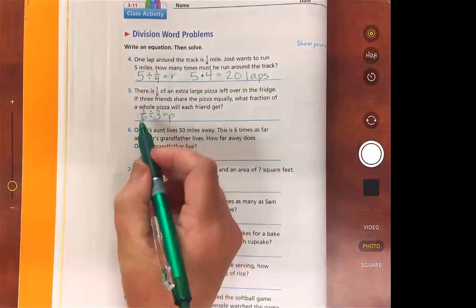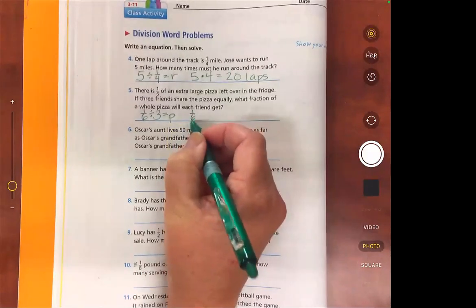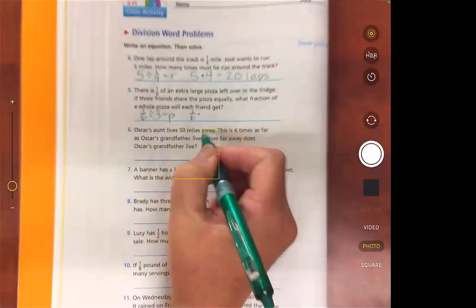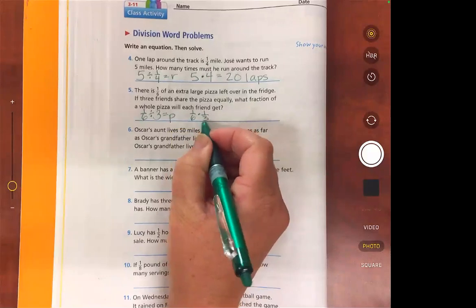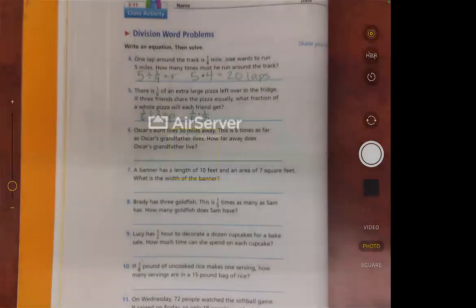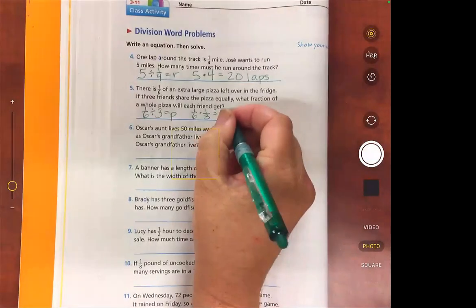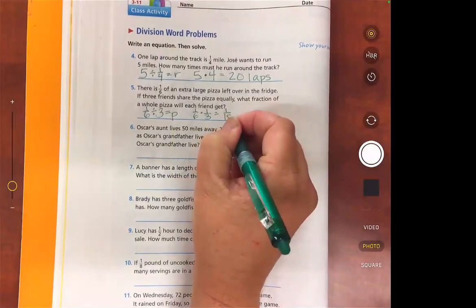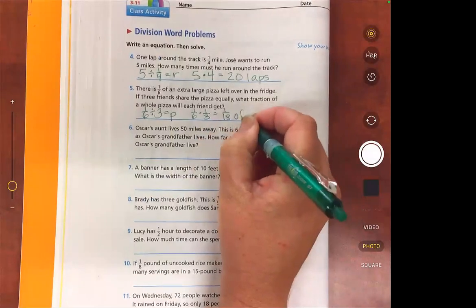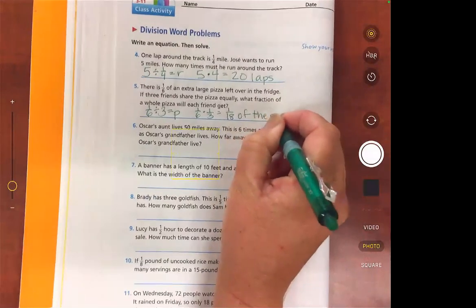Okay, to solve it, same, change, flip. When we flip 3, it becomes 1/3. 1 times 1 is 1. 6 times 3 is 18. We each get 1/18 of the pizza.